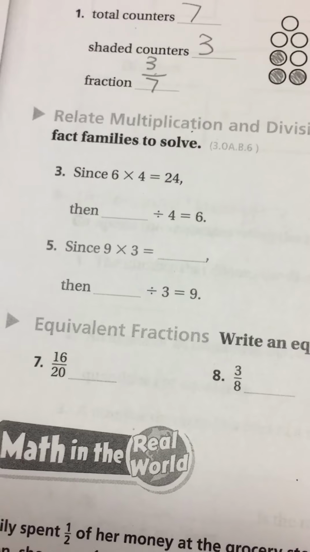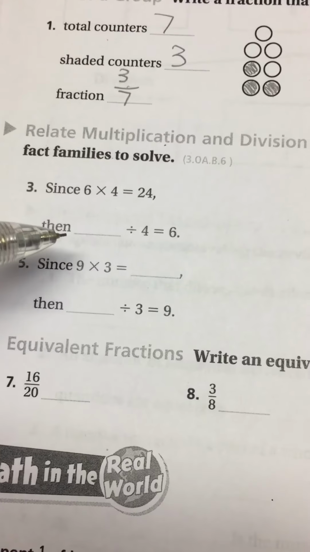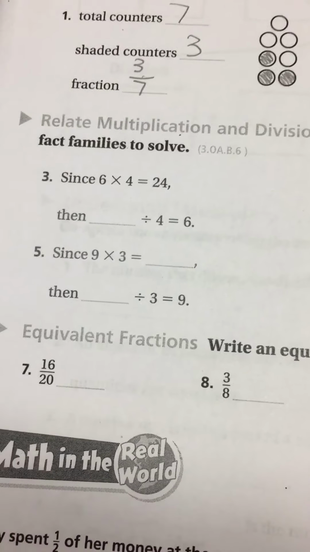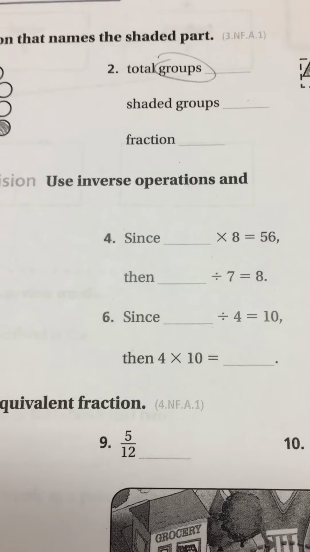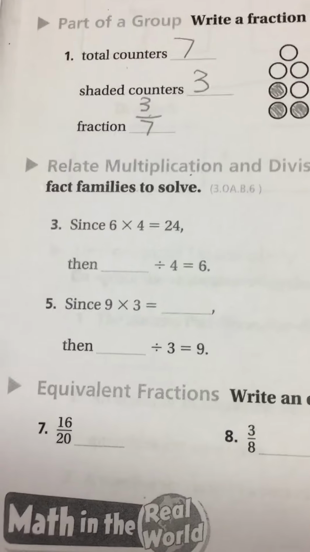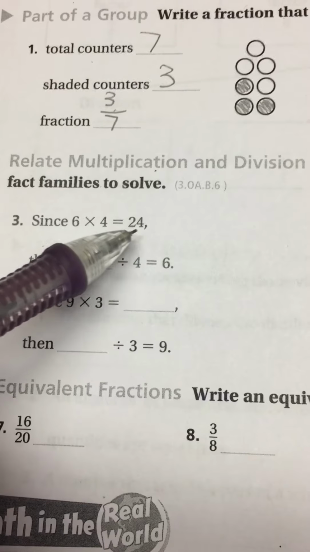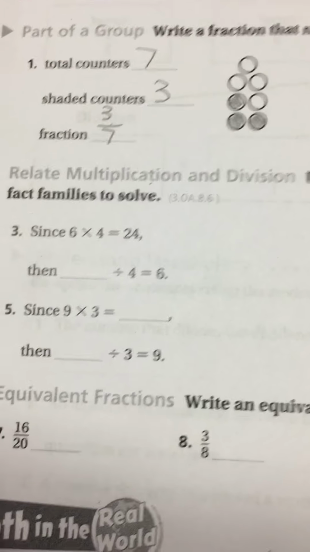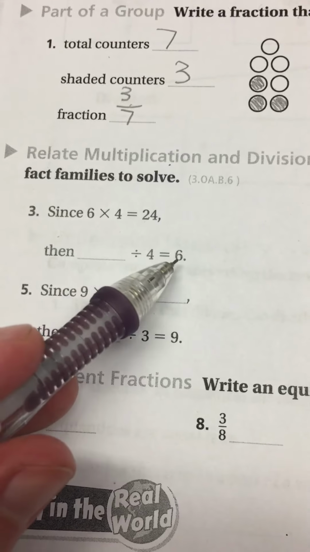So fact families are basically just using the same numbers but with different operations and in a different order. And remember, inverse operations undo each other. They're opposite operations that undo each other. And so here they say, since 6 times 4 is 24, then something divided by 4 is 6.